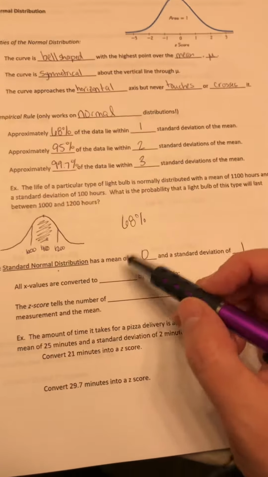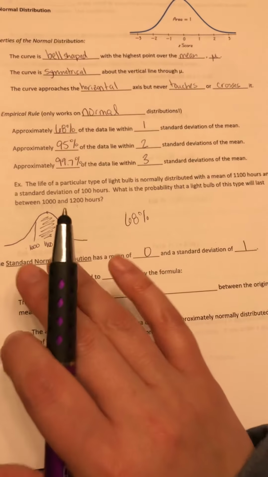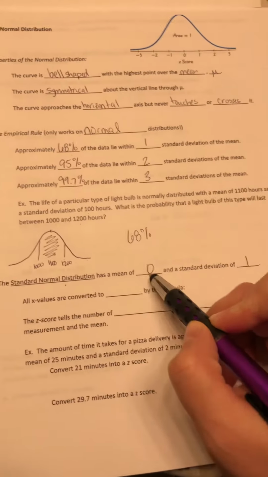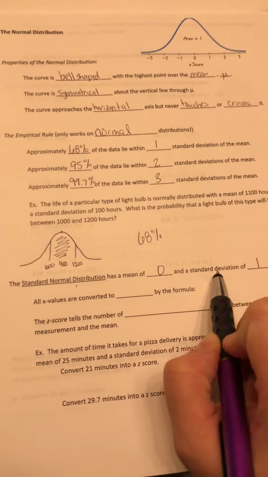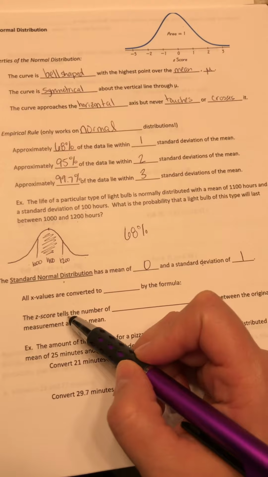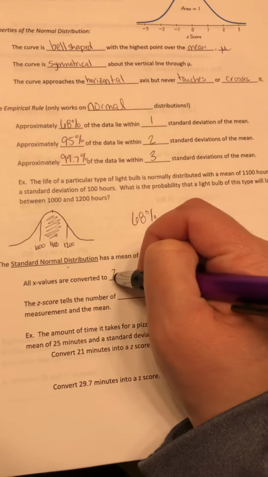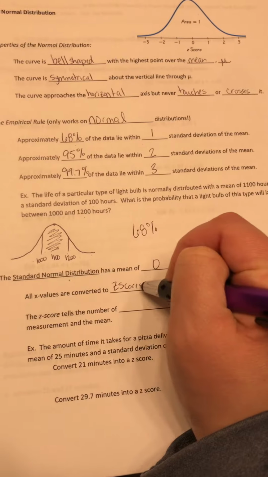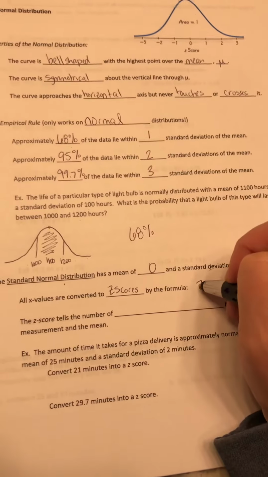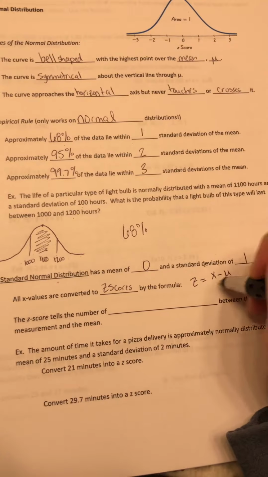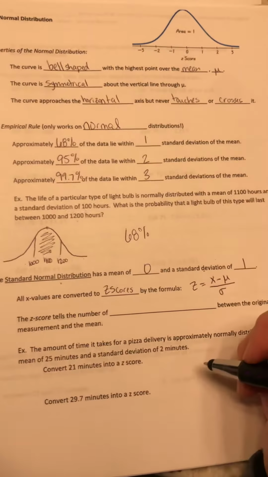So what we want to do is convert it to one thing, the standard normal distribution, which always has a mean of 0 and a standard deviation of 1. All of your x values are converted to z-scores by the formula z is equal to your data value minus your mean, divided by your standard deviation.